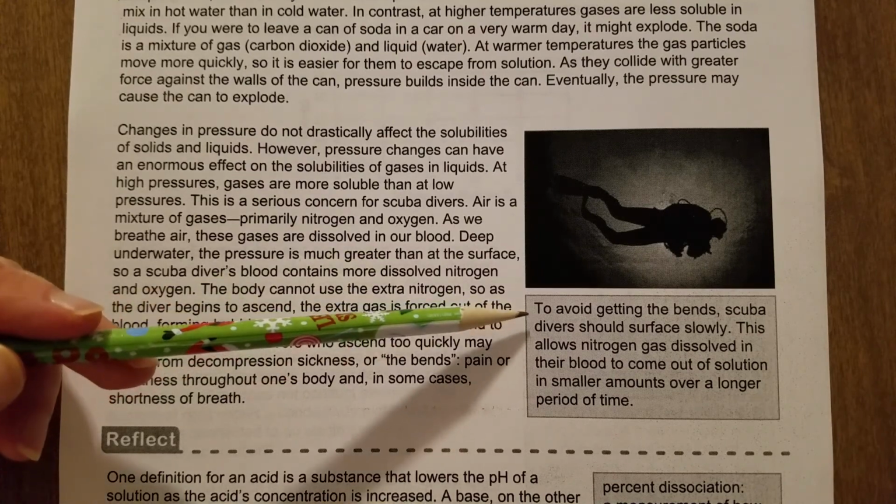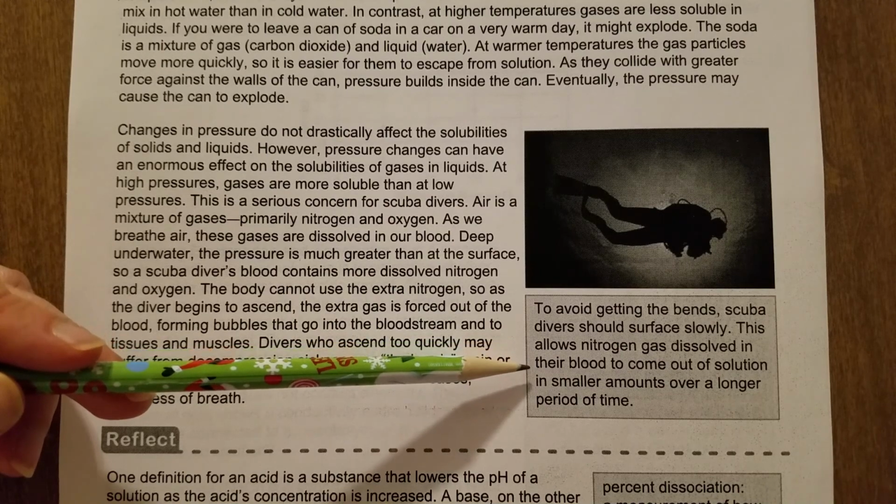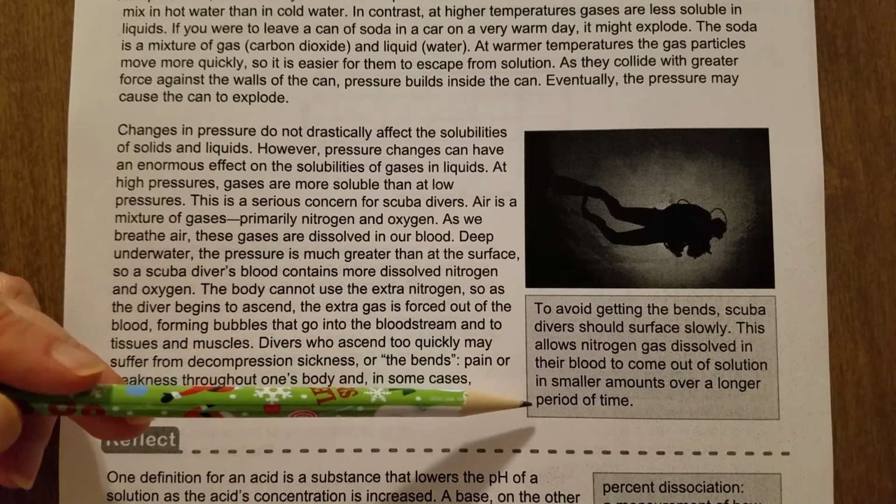To avoid getting the bends, scuba divers should surface slowly. This allows nitrogen gas dissolved in their blood to come out of the solution in smaller amounts over a longer period of time.